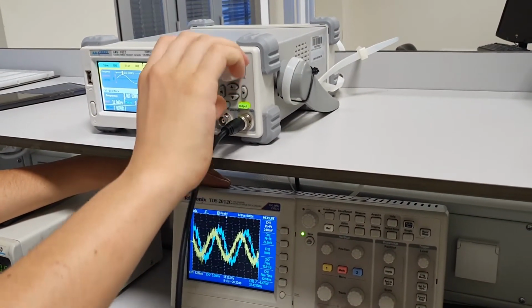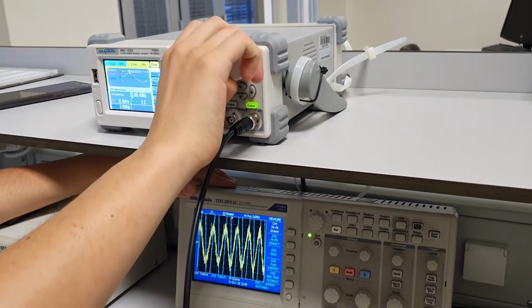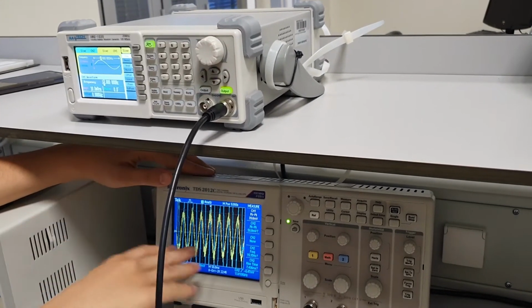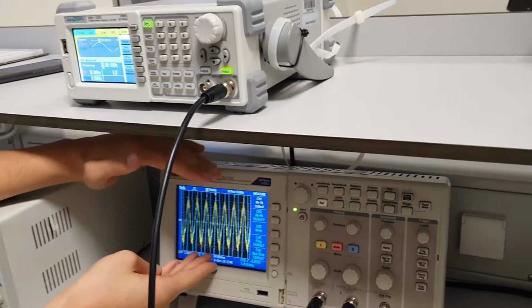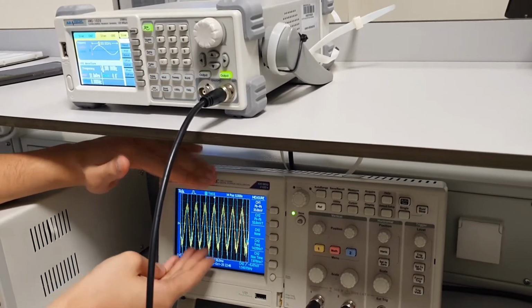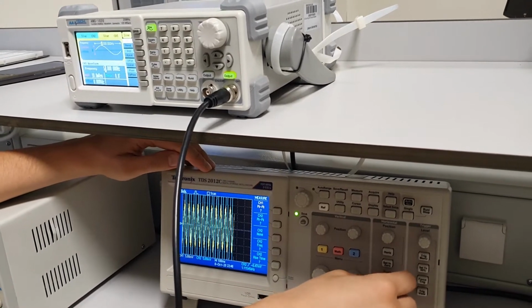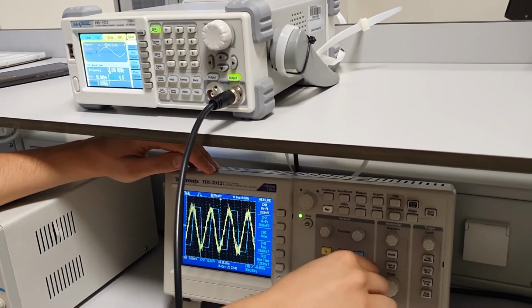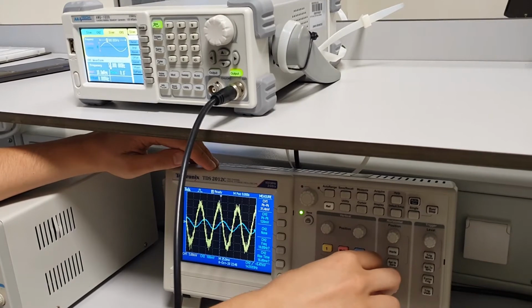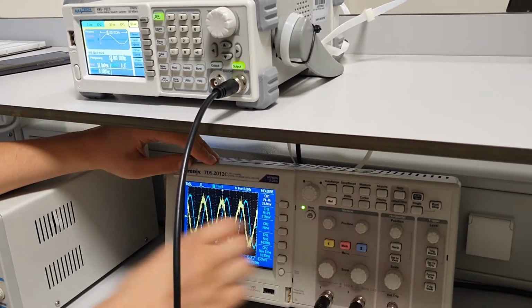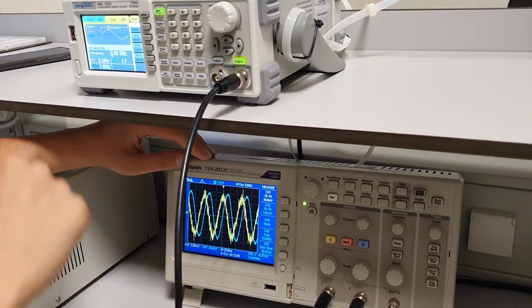Now we are increasing it. Oh, did you see that? The gain has been boosted. The gain is so much higher in this case.